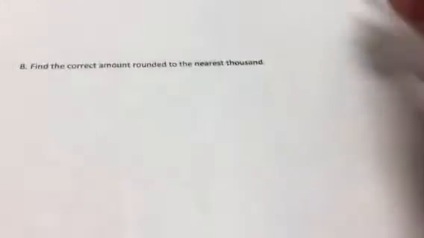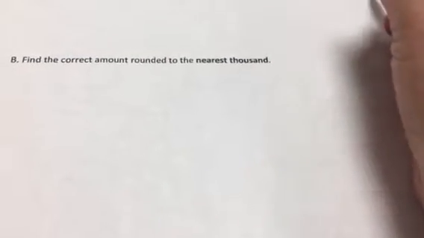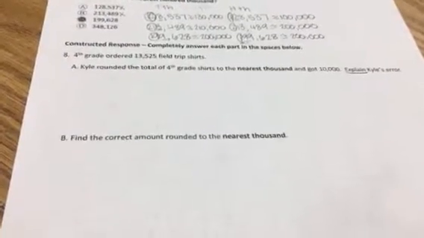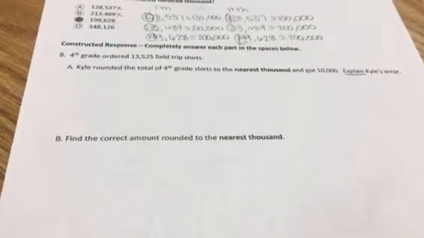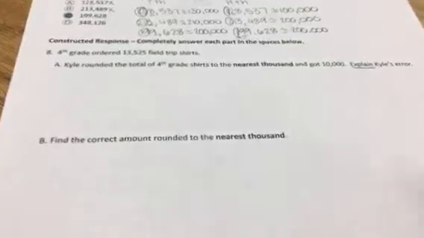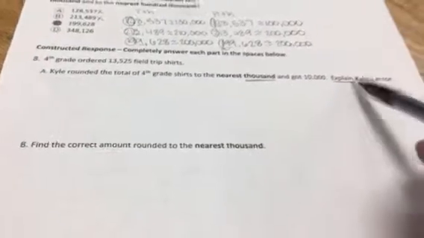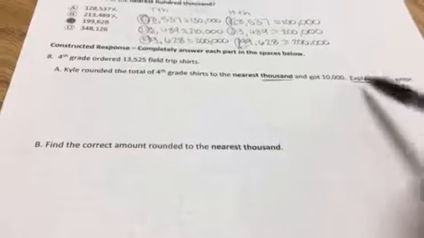Alright, constructive response. This is super important because there's an explanation in here that you're going to have to write, and it's going to be on exit ticket. Fourth grade ordered 13,525 field trip shirts. Kyle rounded the total of fourth grade shirts to the nearest 1,000 and got 10,000. So it says explain Kyle's error. Well, if it's asking us to explain his error, then obviously there's an error. We just need to figure it out.